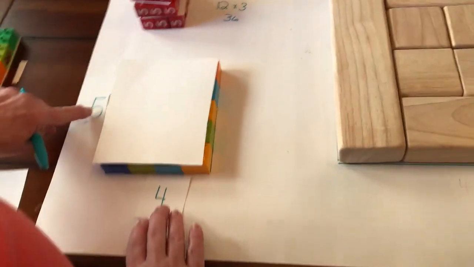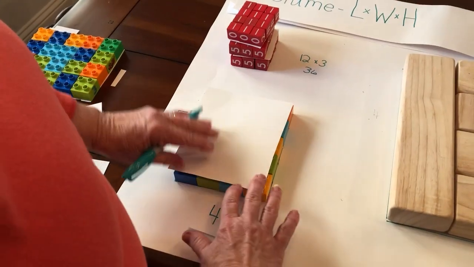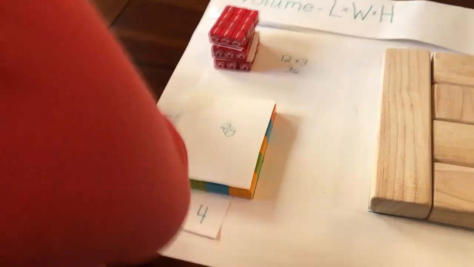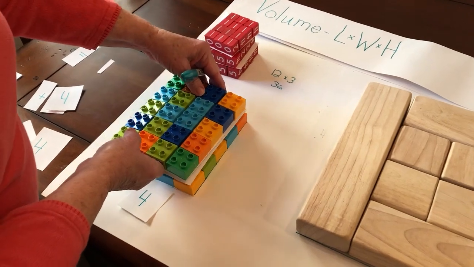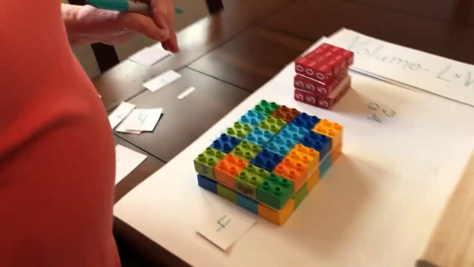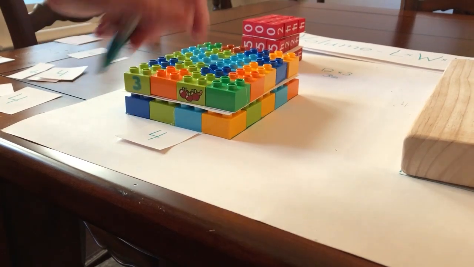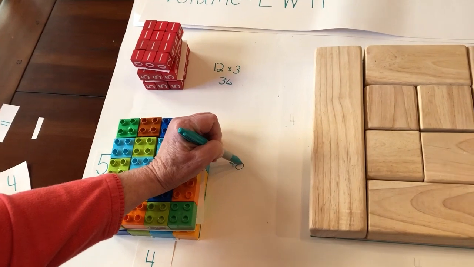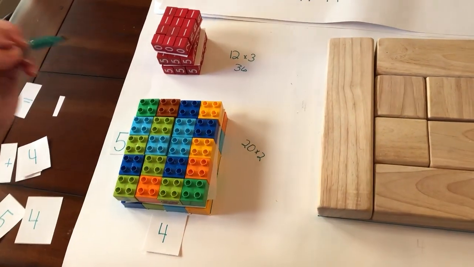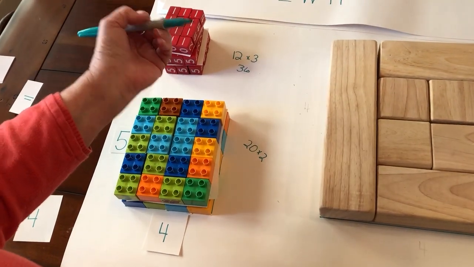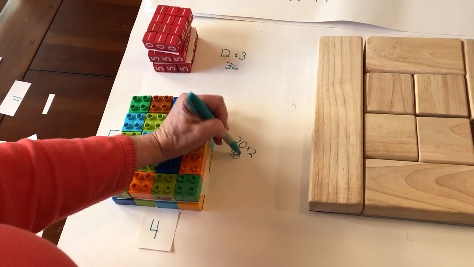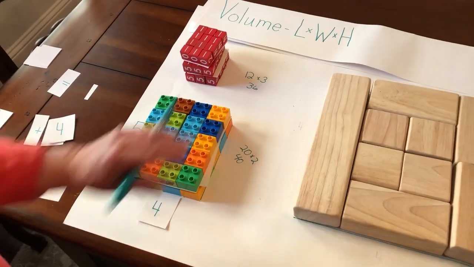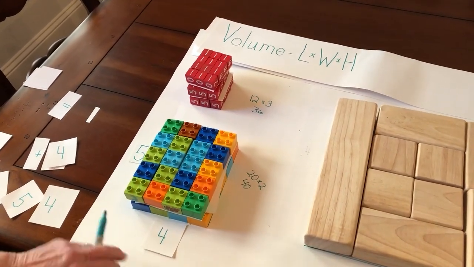You told me this base area, 5 times 4 is 20. And now I'm going to add some height to that. How many heights do I have now, Alexis? That's right, 2. So you told me 5 times 4 is 20 times 2. What is 20 times 2, Jaden? Correct, 40. So the volume of this shape would be 40. The space that it takes up is 40 Lego blocks. Okay?